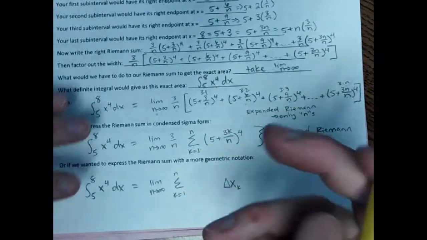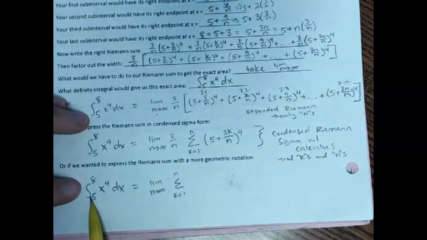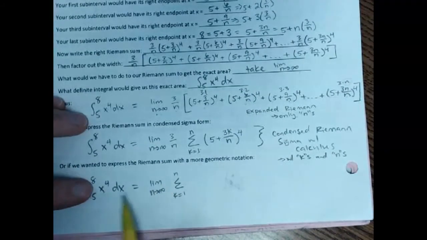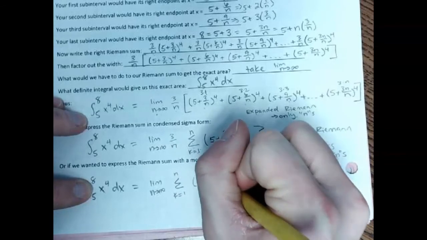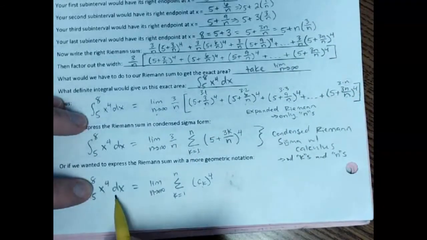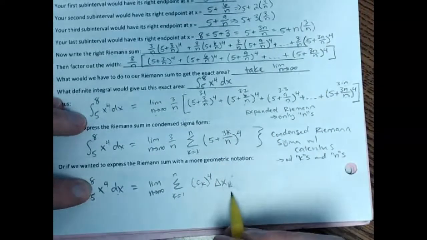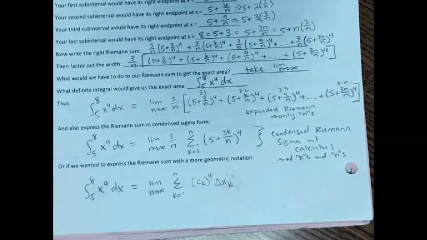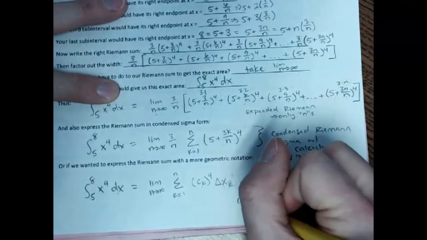So I could write this one more time. Let me get this a little bit closer because we don't need it that far. The integral symbol, remember, it's adding together infinitely many things, right? So the integral symbol is all this, wonderful. But instead of x to the 4th, you could rewrite it as c of k to the 4th. That just represents your arbitrary x value for each subinterval. And then instead of the dx, you could change it to a delta x. If you want to put the k, that's fine. It's not necessary.